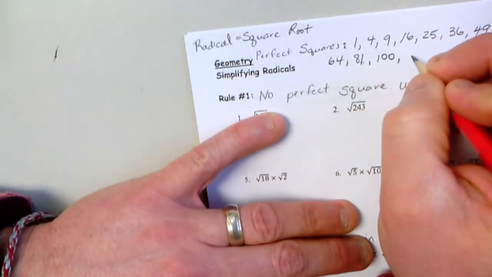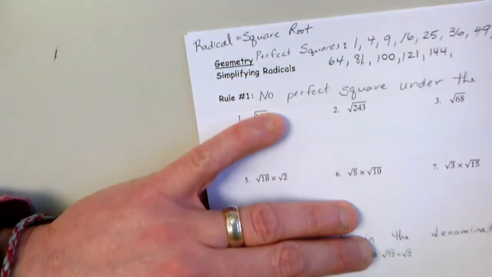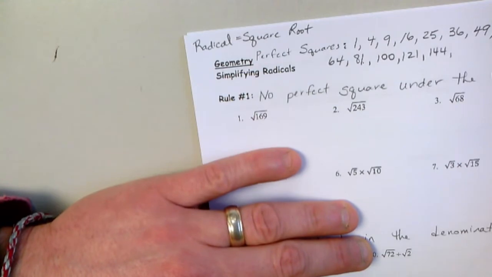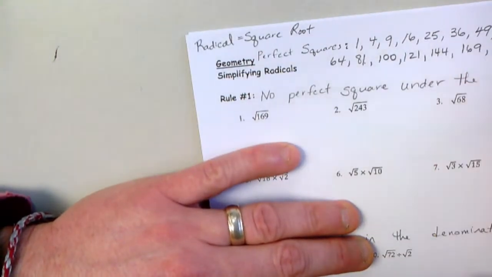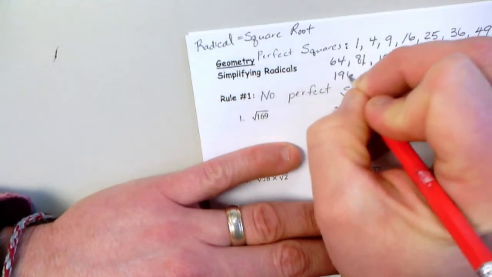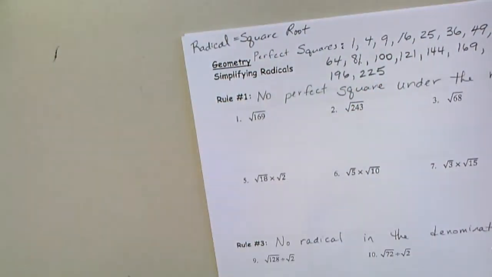100, 121, 144. Let's see, what are the next ones? That was 12. 13 is 169. 14 is 196. And 15 is 225. Okay? So 15 squared, 225.